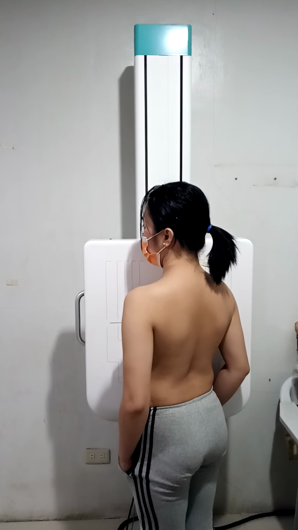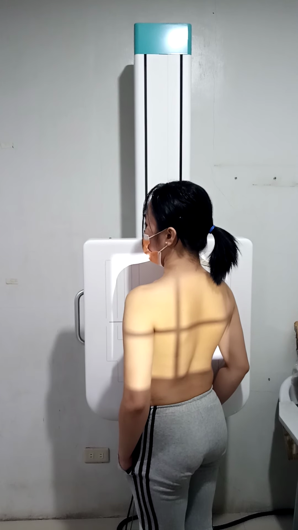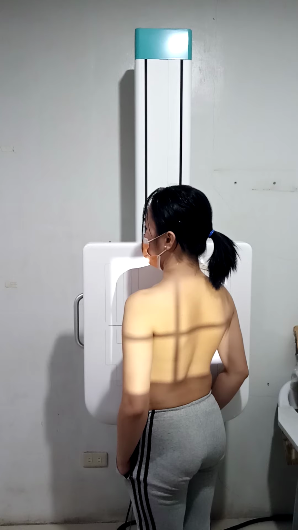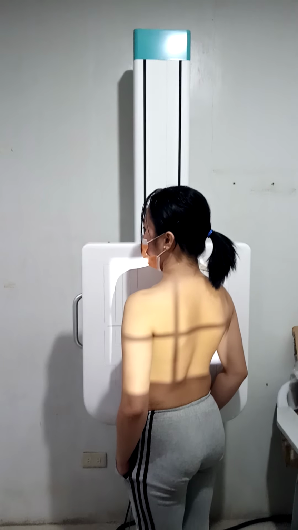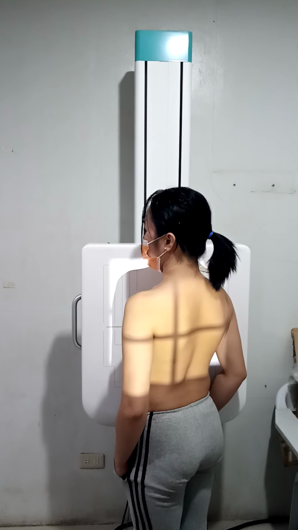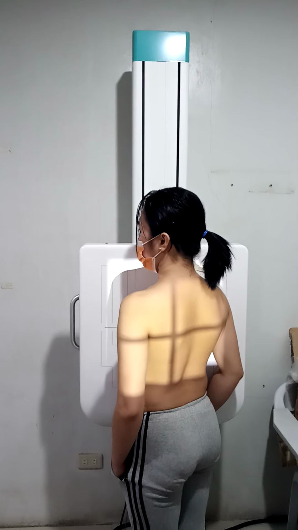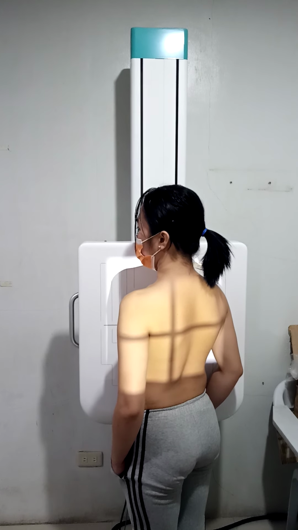The central ray must be perpendicular to thoracic 7, and the central ray enters the elevated side of the posterior thorax approximately 1 inch or 2.5 centimeters lateral to the mid-sagittal plane. Then the collimation must be 10 by 12 inches or 24 by 30 centimeters. Then place the side marker in the collimated exposure field.